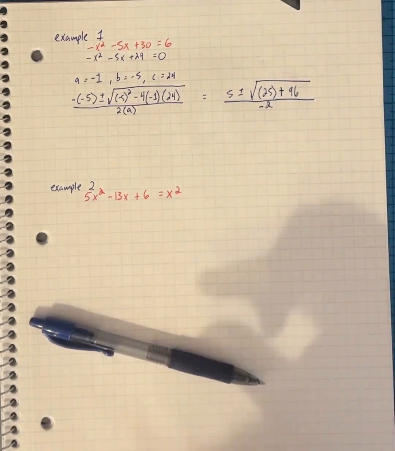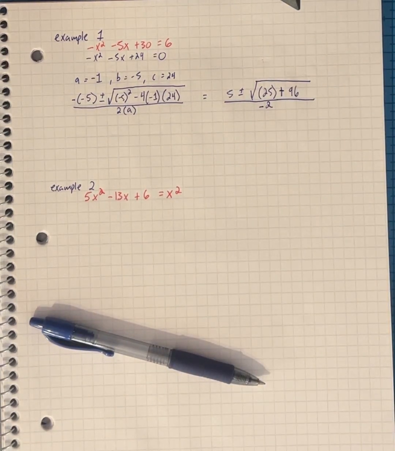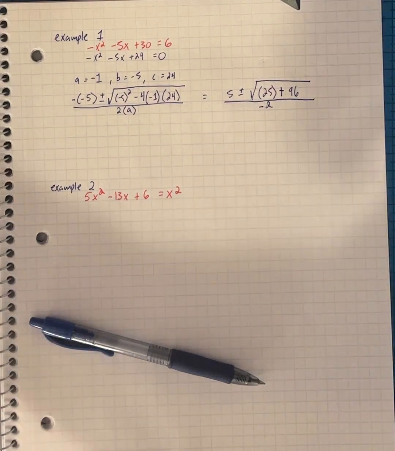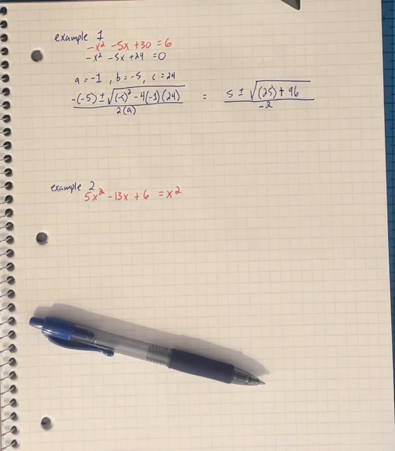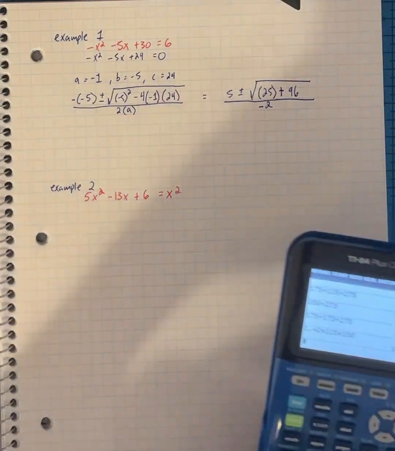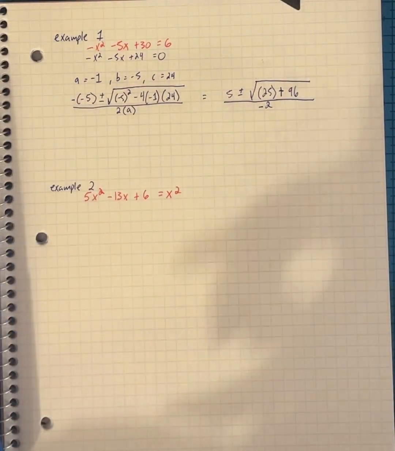Give me 1 second to get my calculator. Where's it at? Where's my calculator at? Over here. Ah, it's under my sheet over here. Okay, sorry about that.